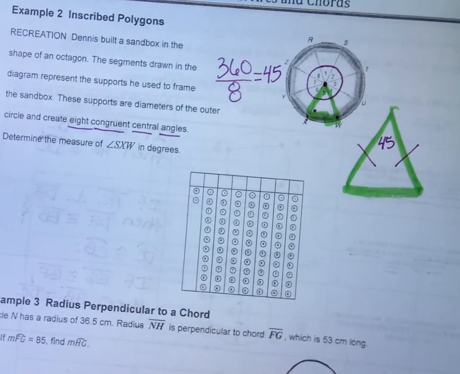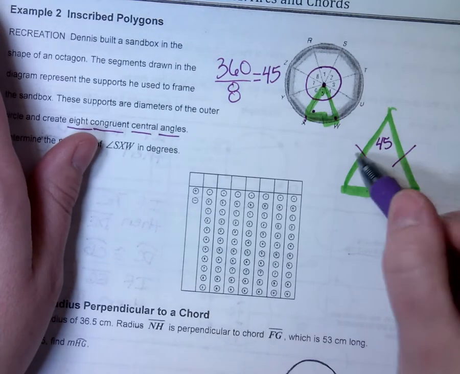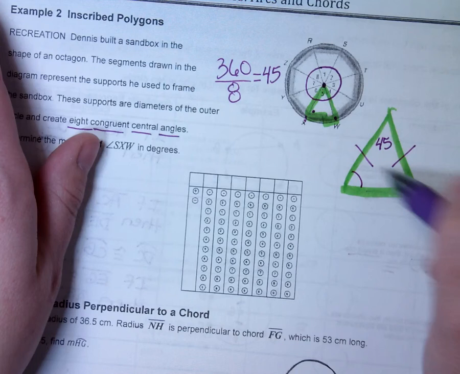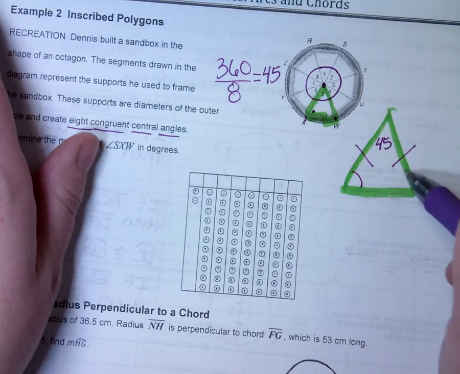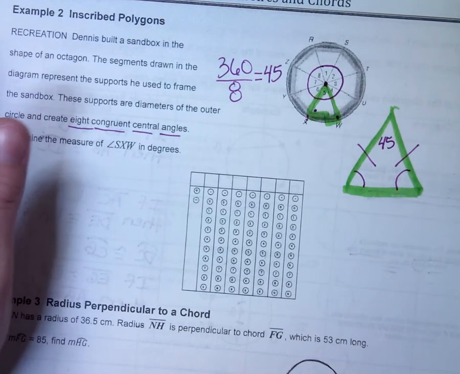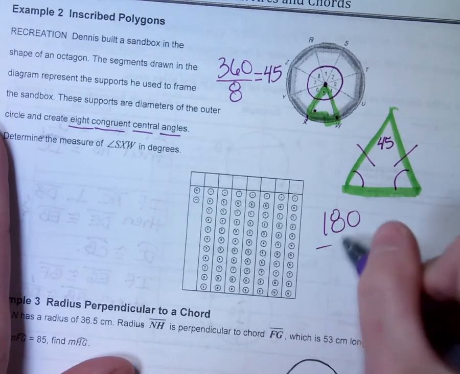Now what do you know about the 3 angles in a triangle? They add to be 180. And do you remember that whenever you have an isosceles triangle, the angle across from that congruent side is congruent to the angle across from that one? So if I wanted to figure out what each of these are, what would I do? 180 minus 45.